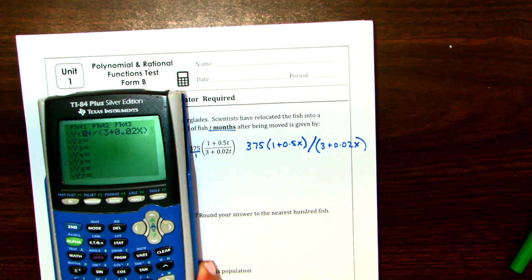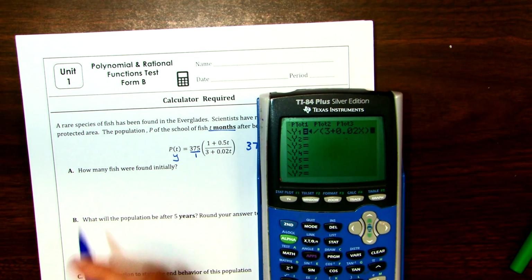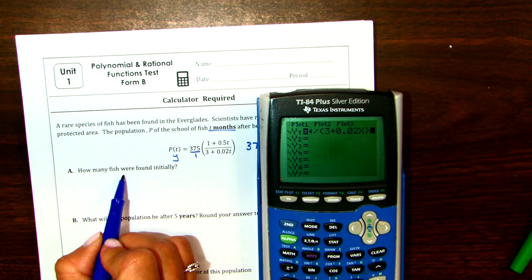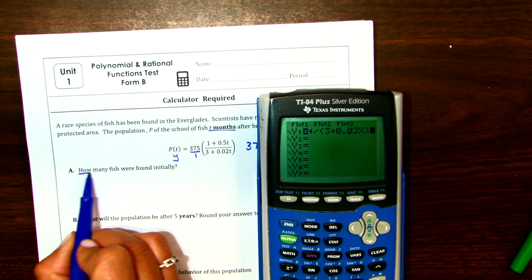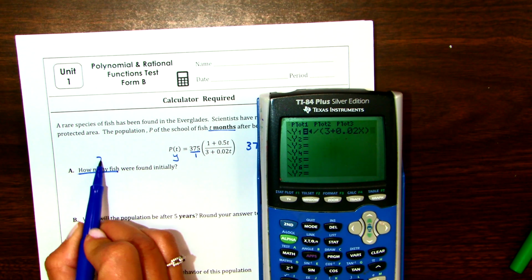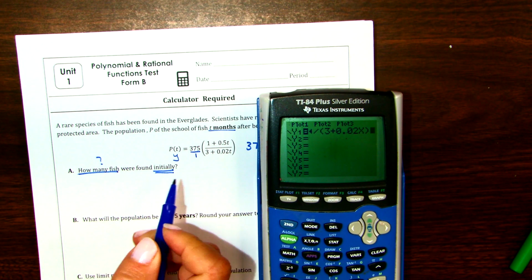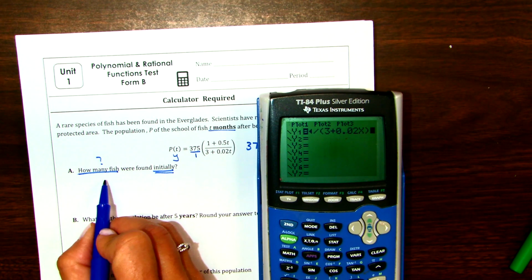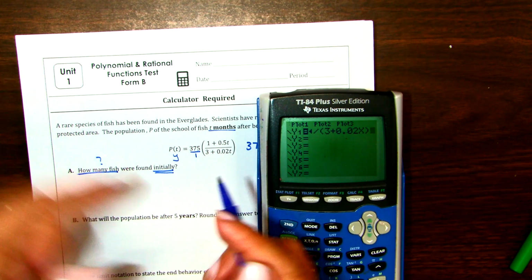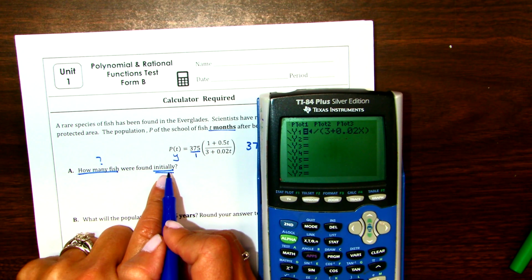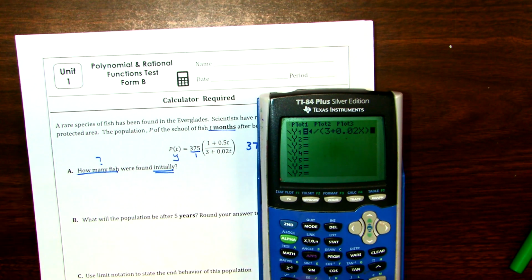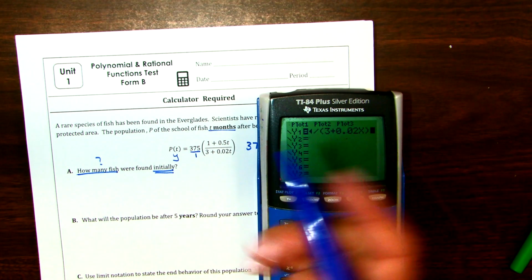Okay? Now, the first question is how many fish were found initially? So, how many fish, that's your Y value, number of fish. Initially is time. That means before we move them or before time started, so that would be 0.